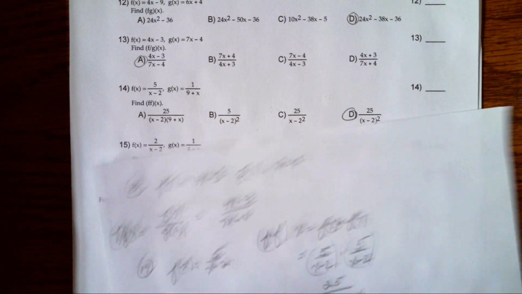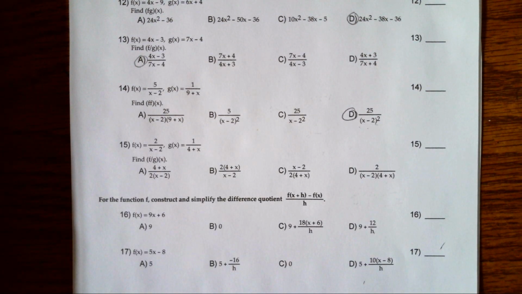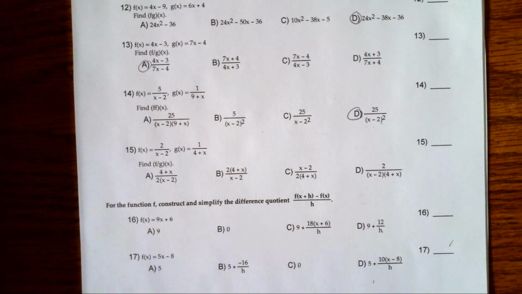I say he. Could very well be a she. I don't want to be sexist.